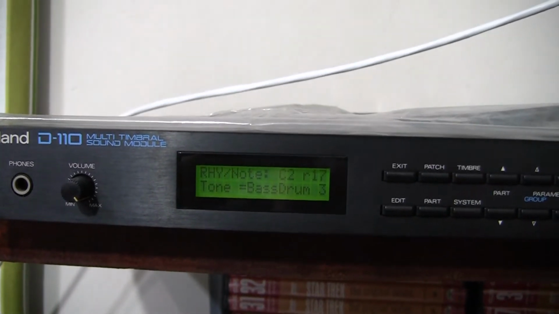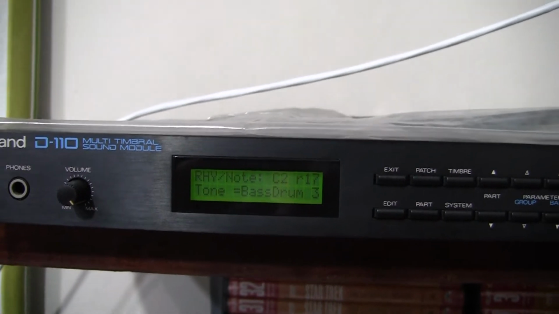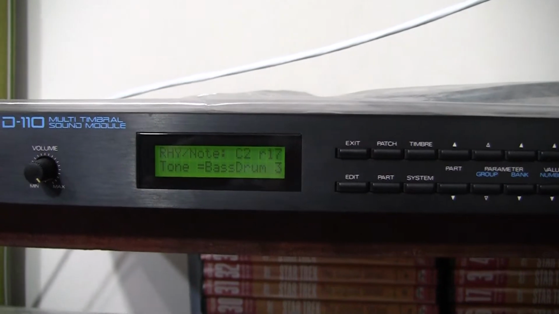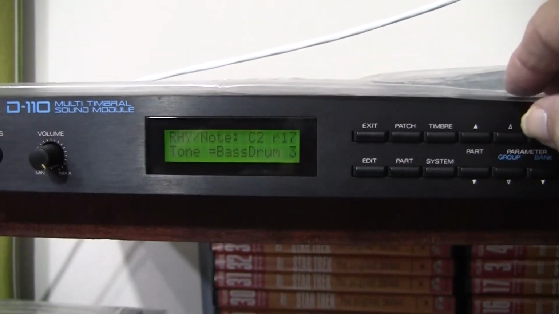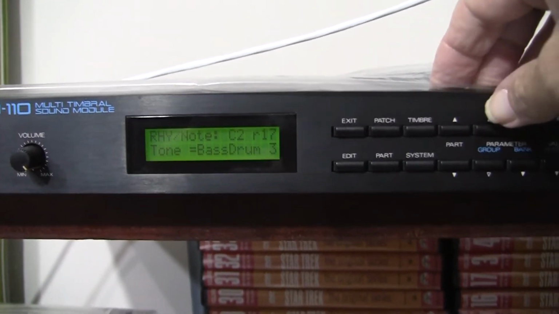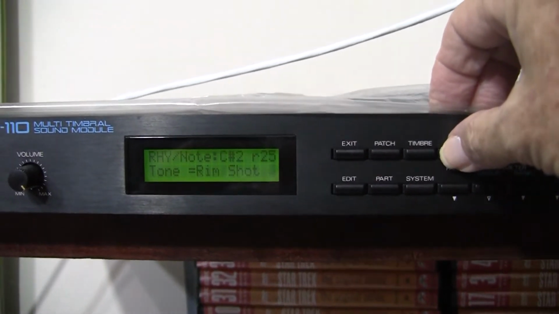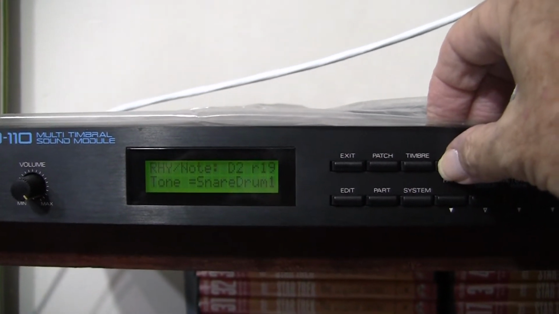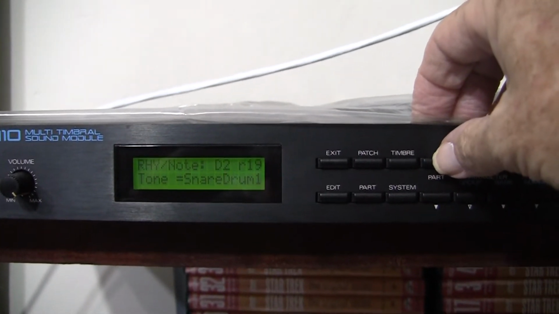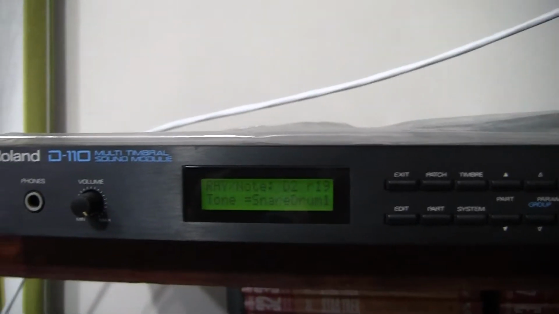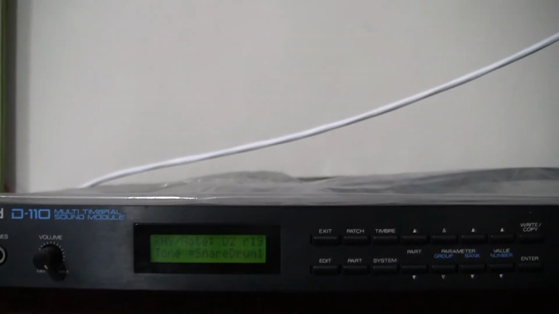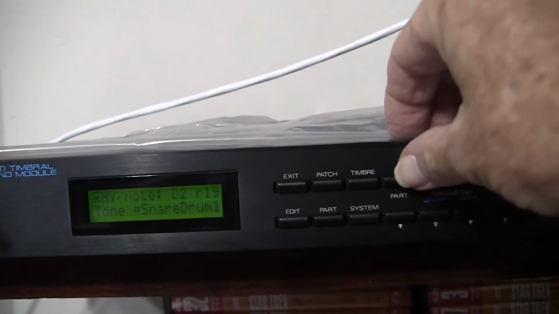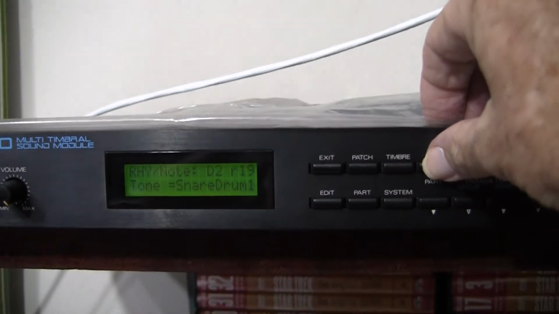So basically when we're pressing C1 in the Alesis, the Roland D-110 considers it to be C2. So let's take a look at what D2 is set to. And D2 is set to a snare drum. And we can hear it when we press. So the only thing that needs to be changed then is the actual hi-hat.